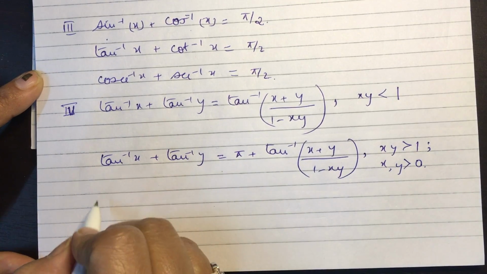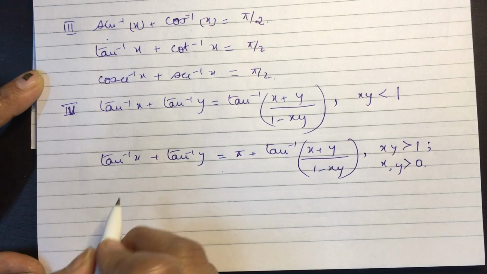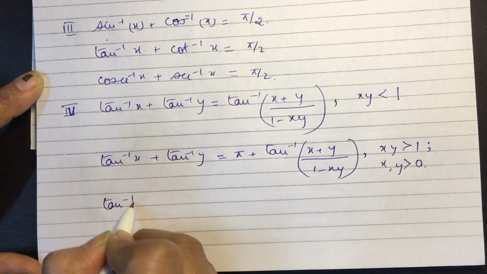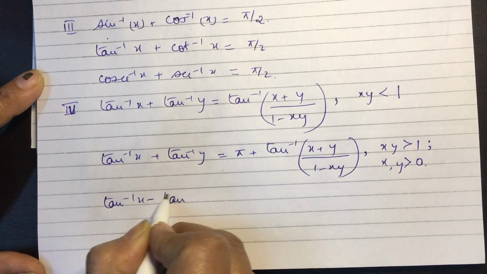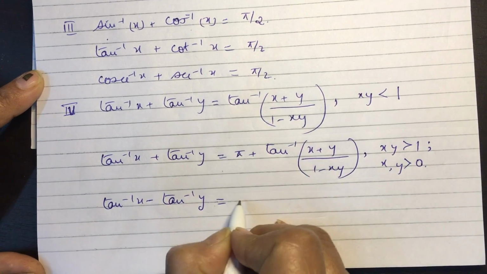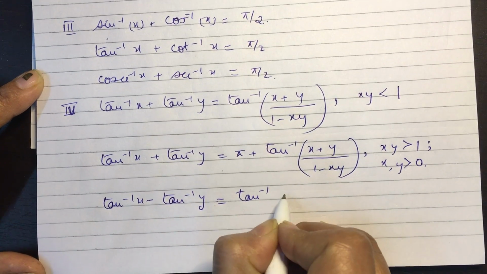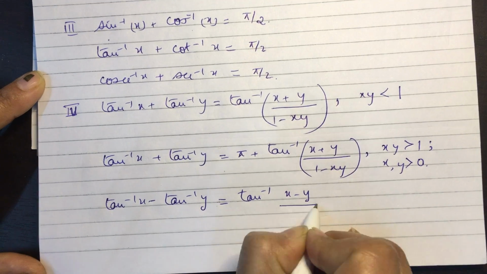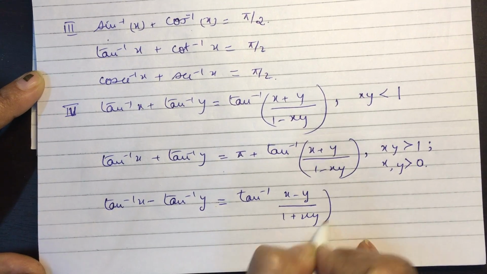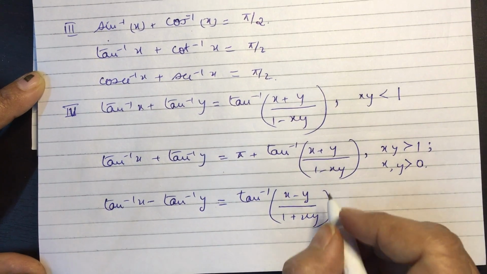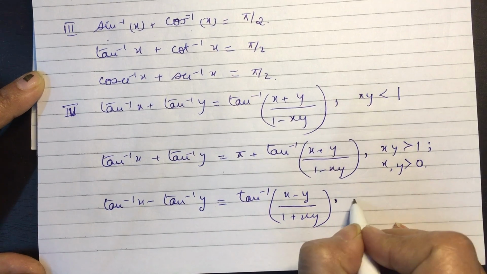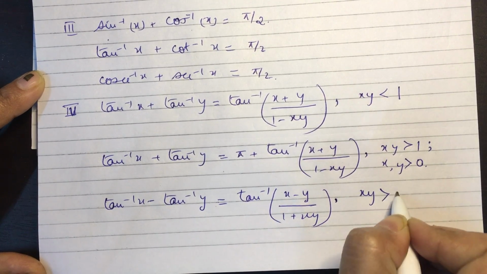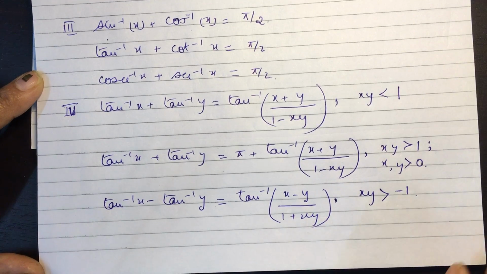And the third result in this category was tan inverse x minus tan inverse y is equal to tan inverse of x minus y over 1 plus xy, and the constraint for this is xy should be greater than minus 1.